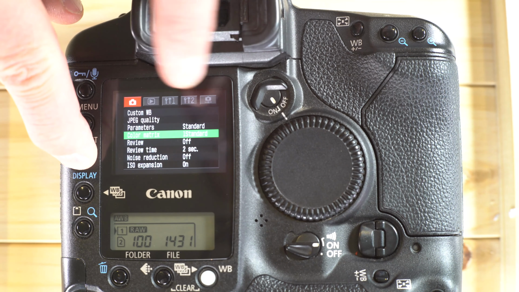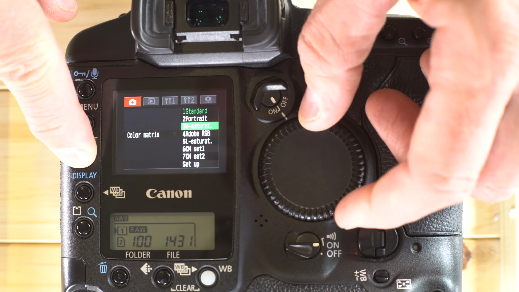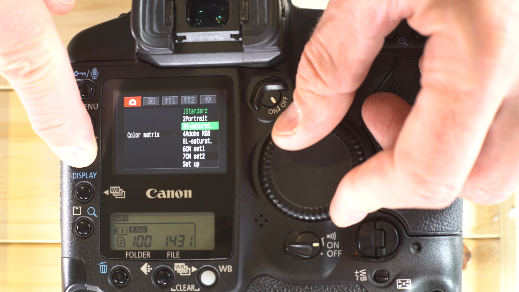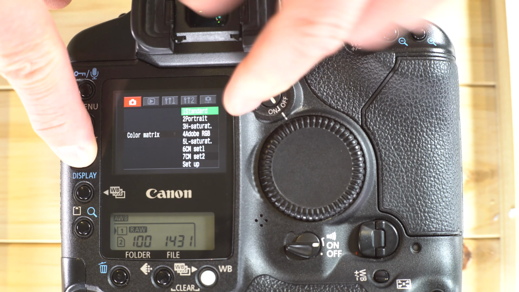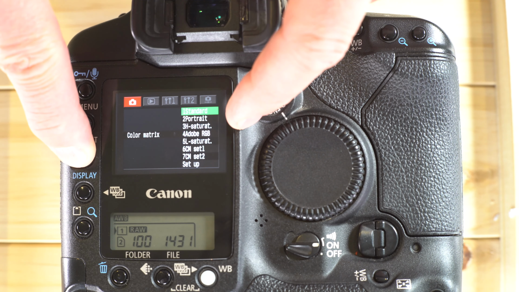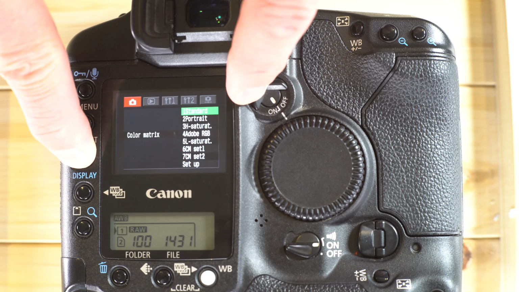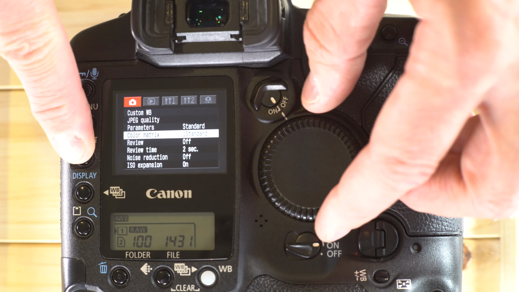Color matrix: your choices are standard, portrait, and these other ones here. Again, set it to standard. That's going to be standard RGB. The other ones, except for Adobe, will give you special toning. Shoot RAW, shoot in standard, do your work on your computer. Your results will be much better.